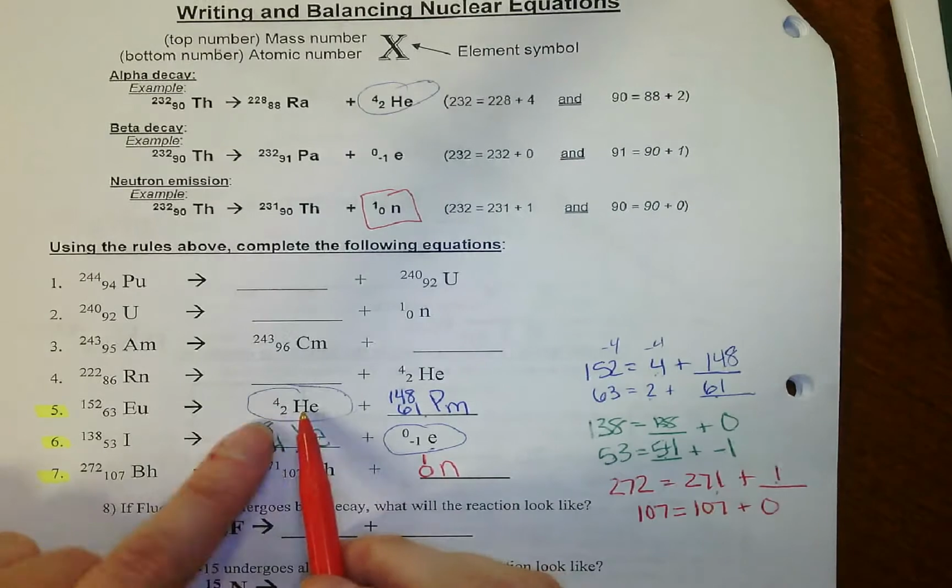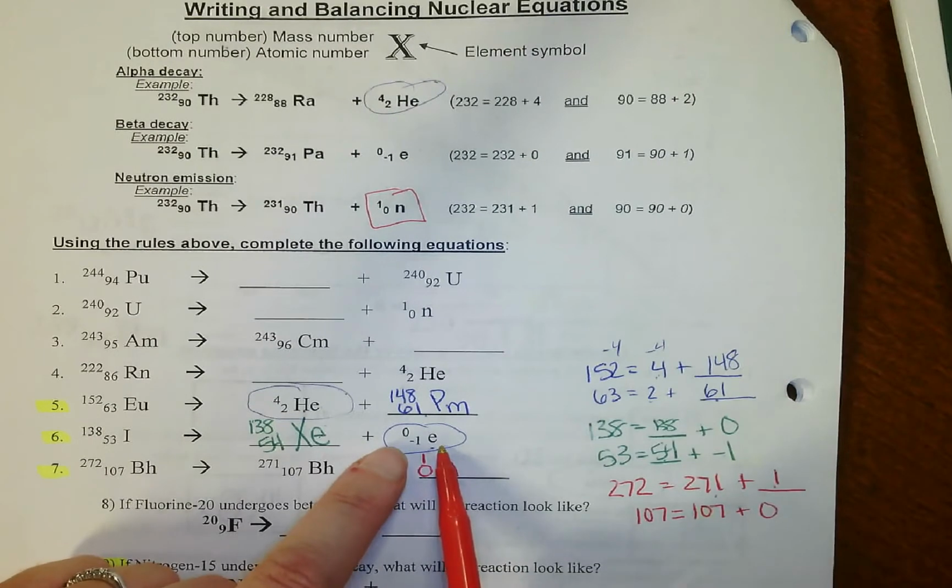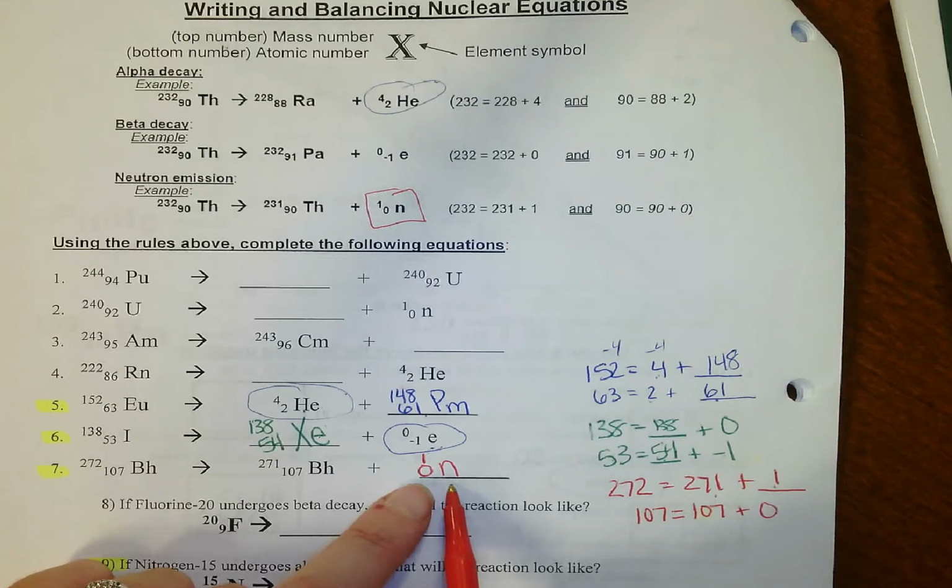So this was an alpha particle, alpha decay. This is a beta particle, so beta decay. And this one had to be a neutron. That's what was missing.